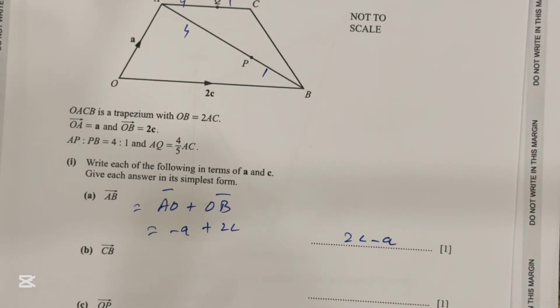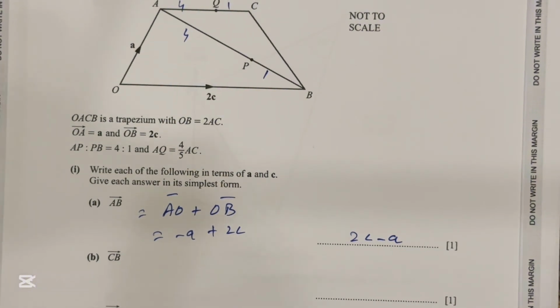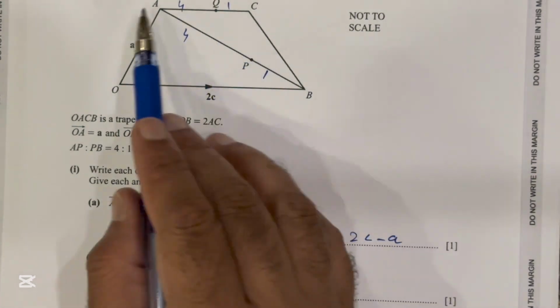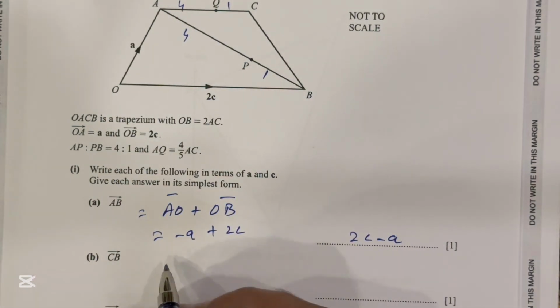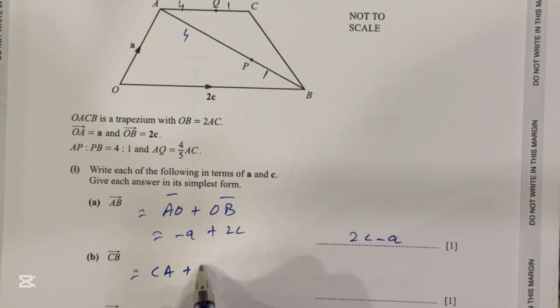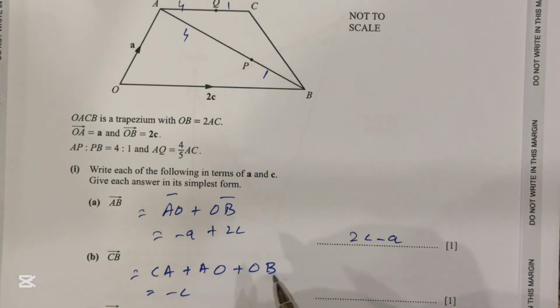Okay. Now part B, that is CB. CB is equal to, so first you can go there, CA, then go there, then go there. So CB equals CA plus AO plus OB. What is CA? That is equal to minus C, because this was 2C and this is half of it, that was C, and opposite direction due to it. So we can apply minus sign. AO is also negative and OB is plus 2C. So after solving it, you get the answer: C minus A.